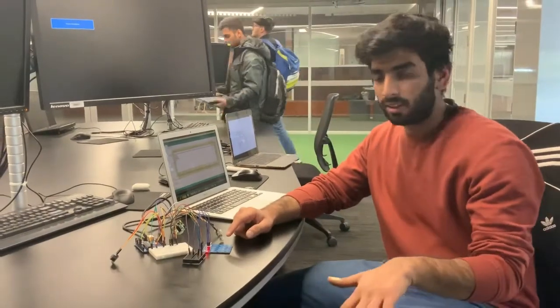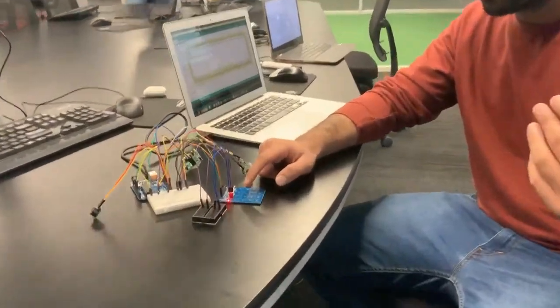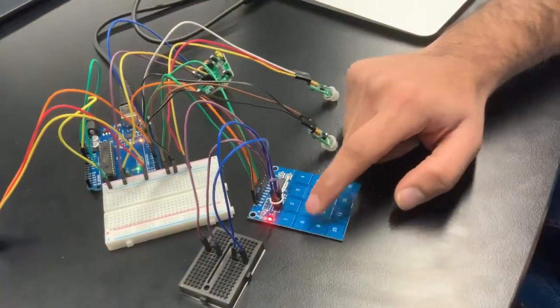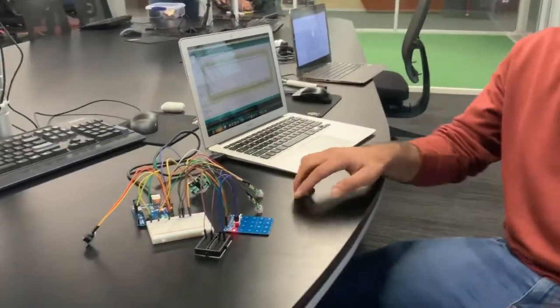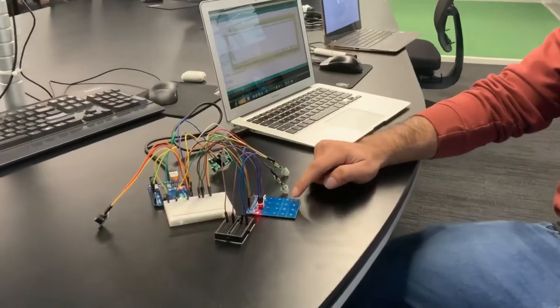So this time I'll enter the wrong password. Come here, camera crew. So we press enter a random password. You can see it's wrong. It starts ringing again, and we'll enter a password again.